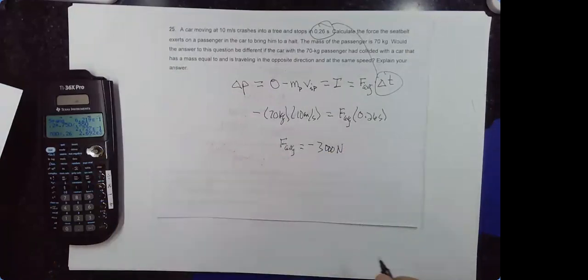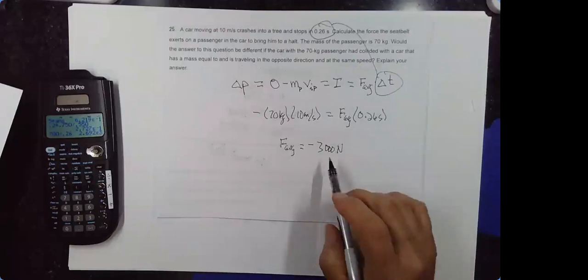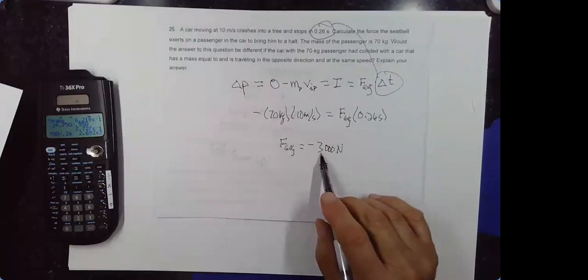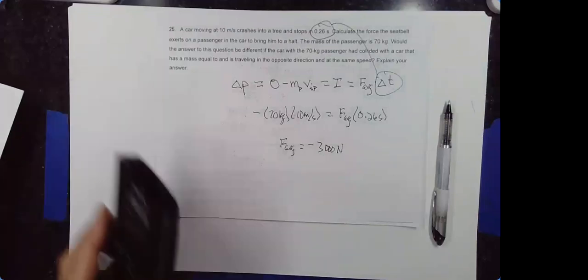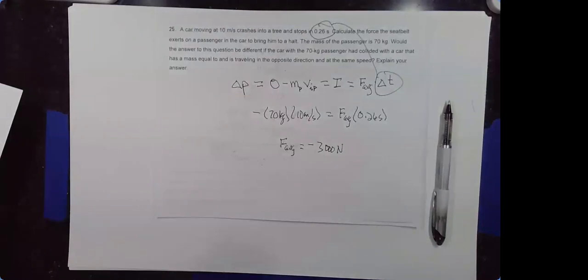I get about 2,700 newtons, but for 1 sig fig, minus 3,000 newtons is all that I have there, which isn't a nice force to have acting on you.